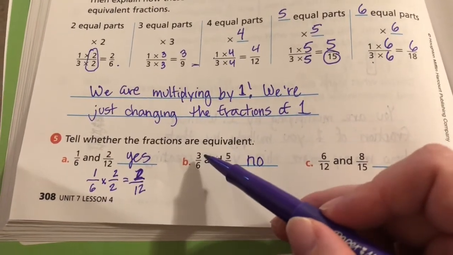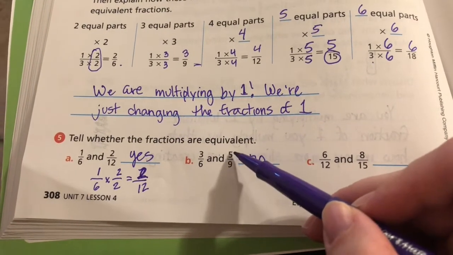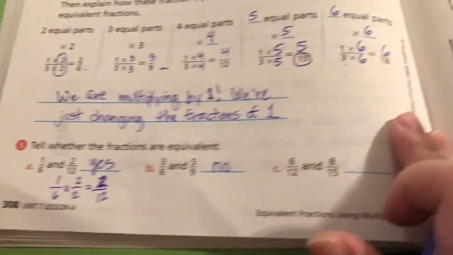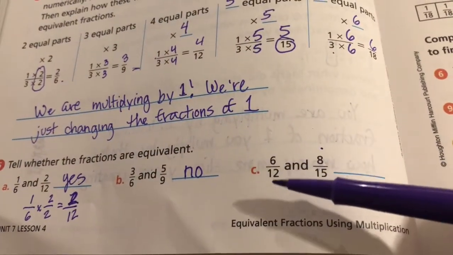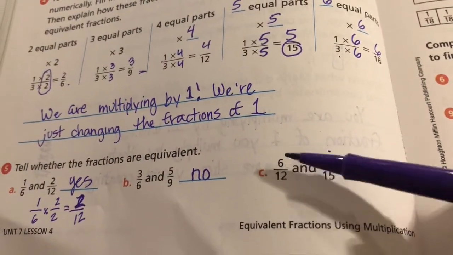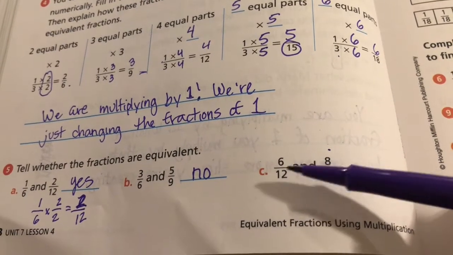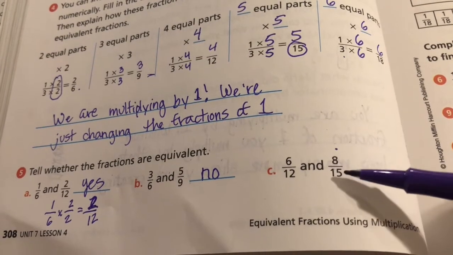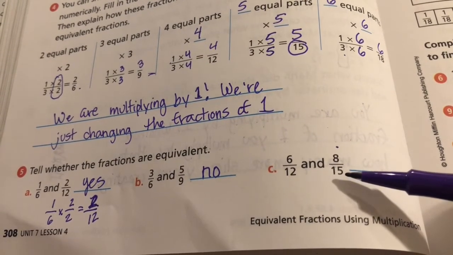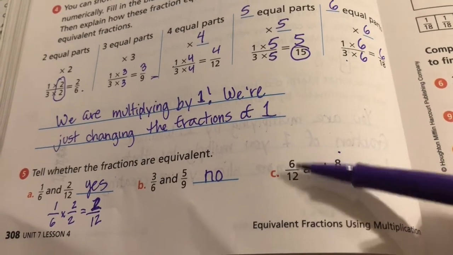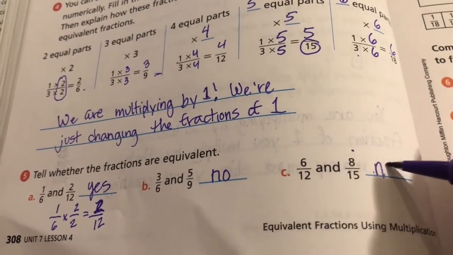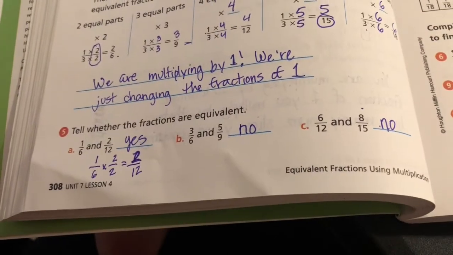If you think about it, 3 is half of 6. Is 5 half of 9? No, this would have to be 5/10. Okay, 6/12. Ooh, 6 is half of 12, so I think 6/12 is equivalent to a half. 8/15. Is 8 half of 15? Nope. 6/12 is equivalent to 1/2, but 8/15 is not. So, no. Those are tricky.